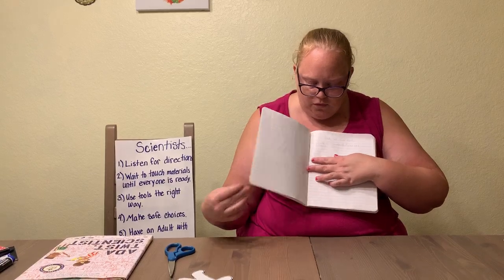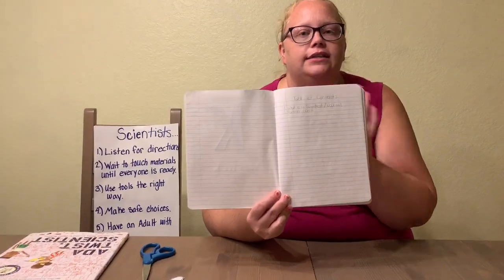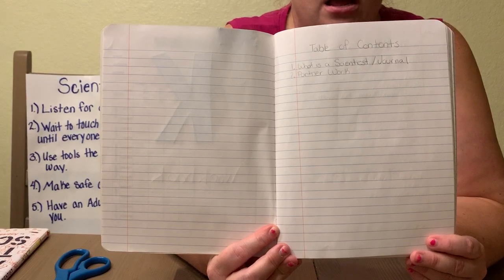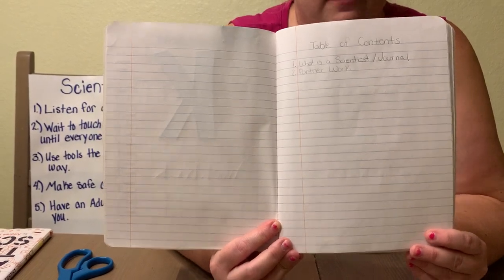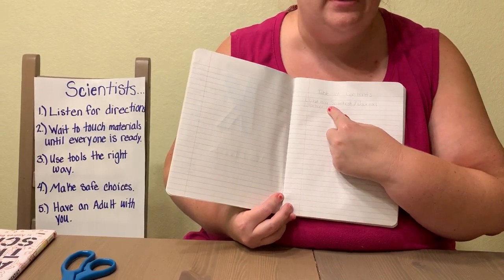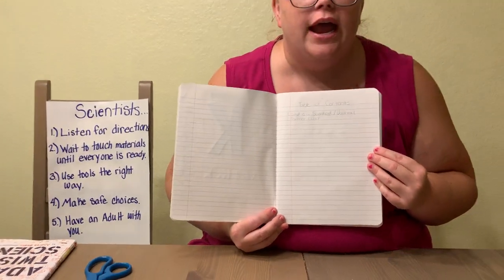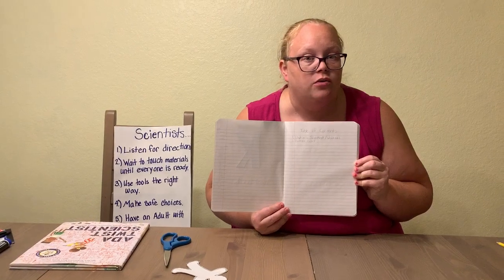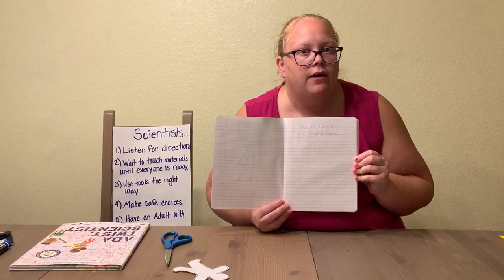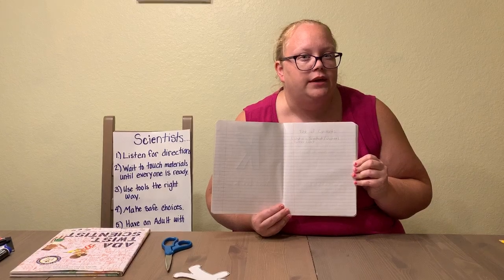Then we're going to come to this page. And this page is going to be called a table of contents. And I know right now we're still working on writing. So you can pause the video right here and we're just gonna write table of contents and we're just gonna do number 1, okay? So we're just gonna write, what is a scientist / journal? And if you need mom and dad to help you, that's okay. Because we're still learning, okay? So we're gonna pause the video. I'm gonna wait just a second and stop talking so that way you can pick it back up if you need to.